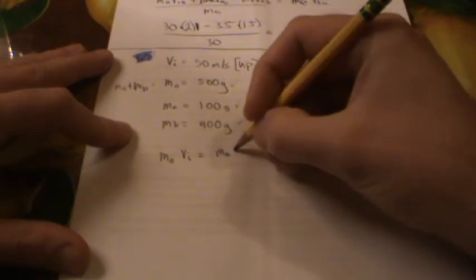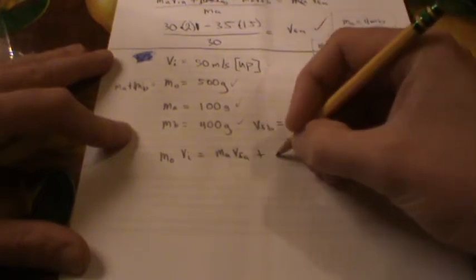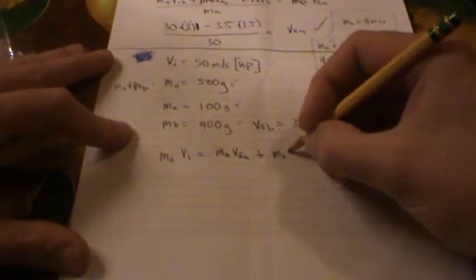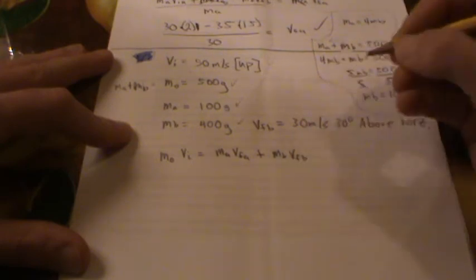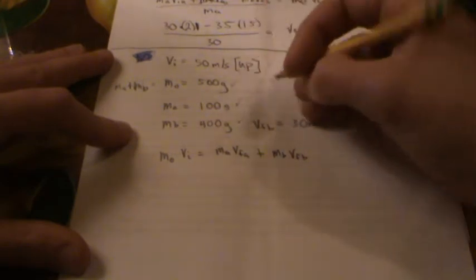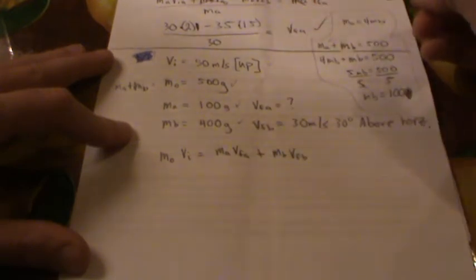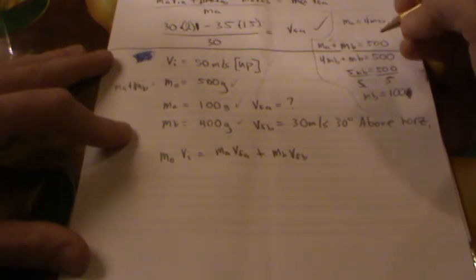That times the initial velocity is generally equal to the mass of one times its final velocity plus the mass of another times its final velocity. And so we've got all of this information, except we don't have final velocity A. And that's what we're actually looking for. Find the velocity of the smaller piece was the question, if you go back and look at that.